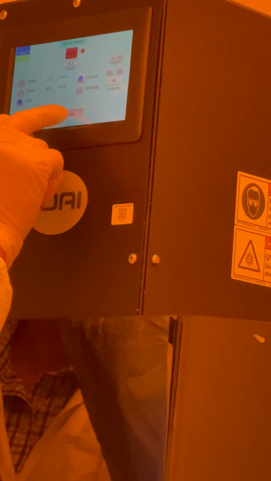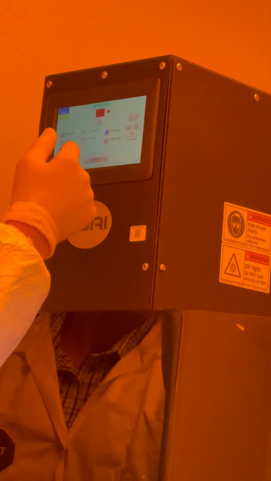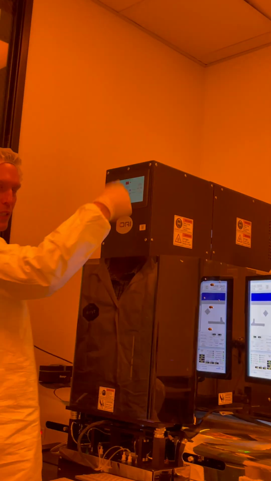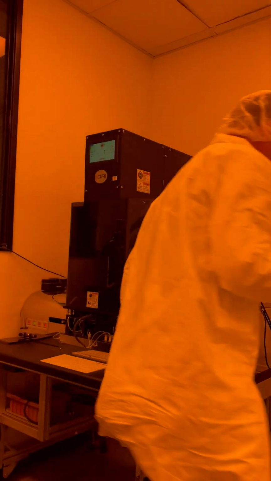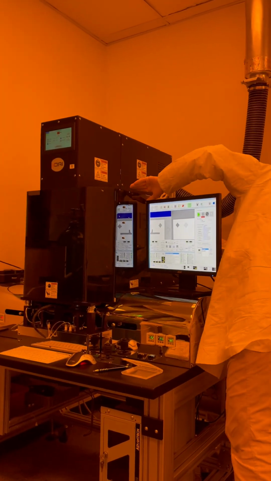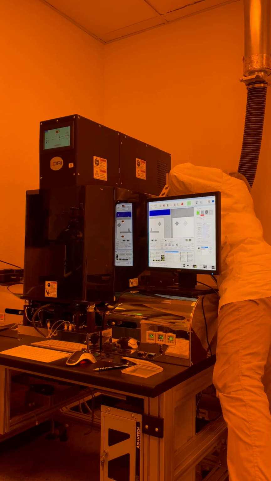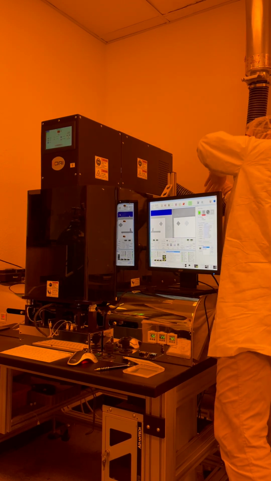Oh, you know what? I might need to. This has been running for probably days or weeks. Sometimes, in order to calibrate it, we need to turn it off first. Okay, I can do that. Oh yes, that's an LED.